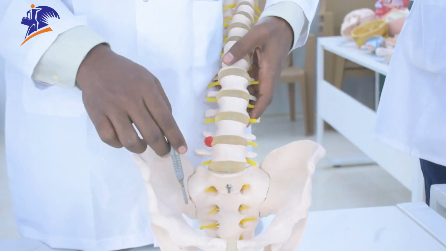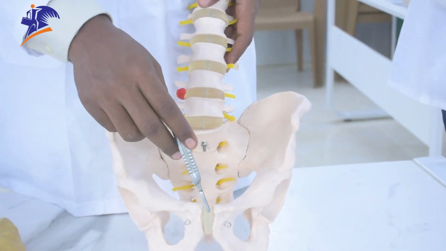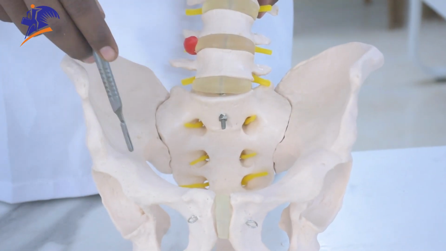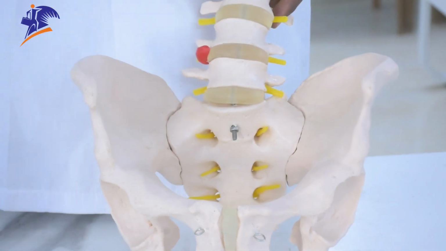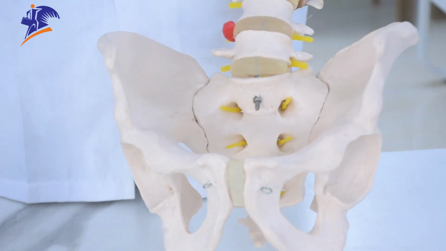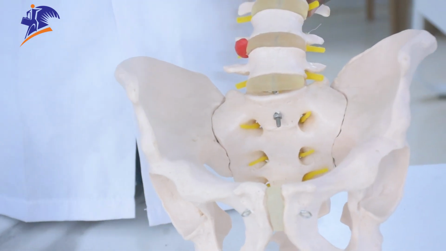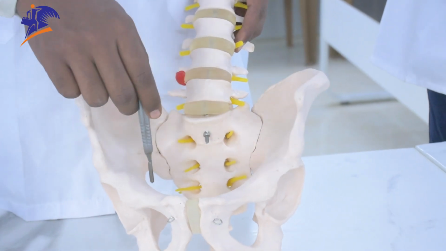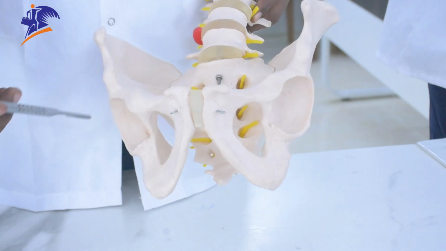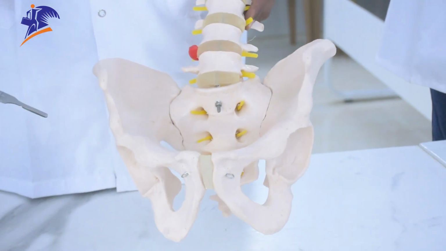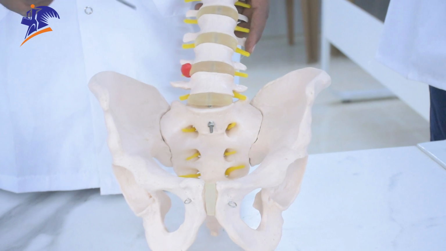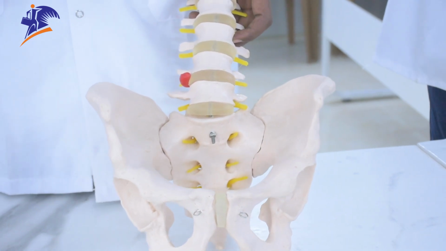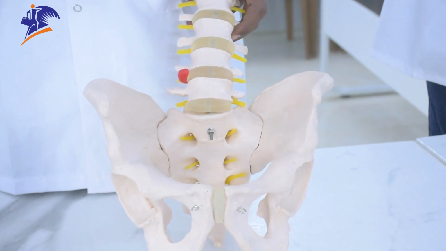The pelvic inlet boundaries are: anteriorly, the symphysis pubis, posteriorly the sacrum, and laterally the hip bones. There are many differences between the pelvis in the male and the pelvis in the female regarding the opening, regarding the pubic arch, regarding the pelvic outlet, regarding the length, regarding the shape of the bones. There are many differences. You have to know these differences between male and female.